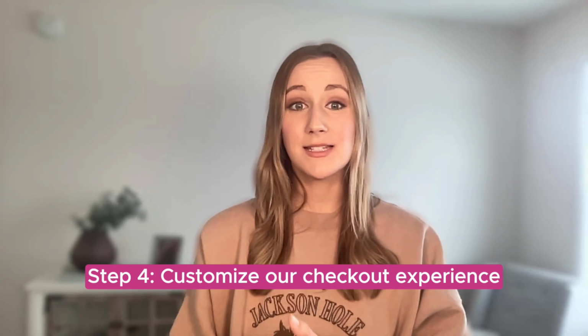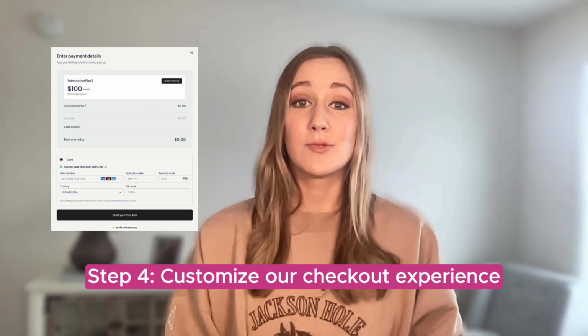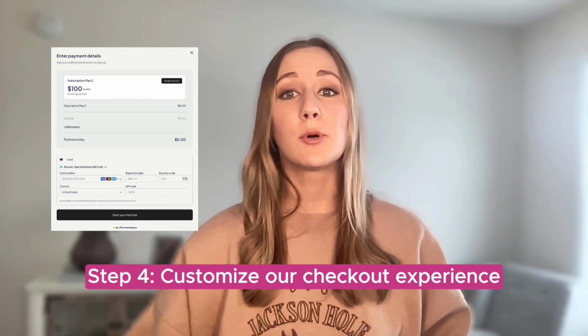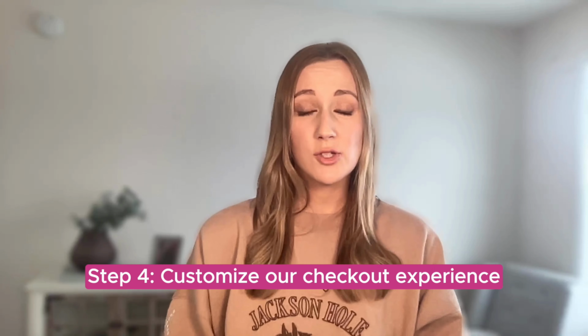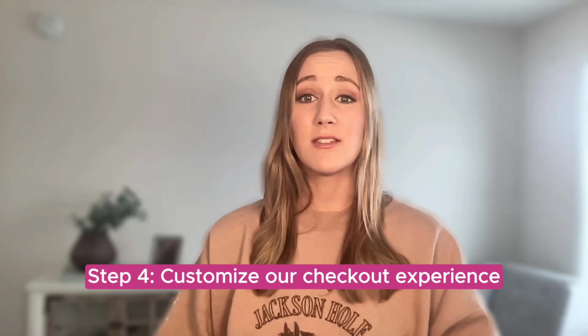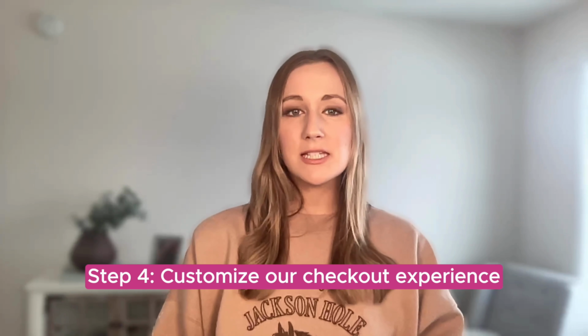And finally, you can customize your checkout to make it fast and really user-friendly. So you can enable quick checkout options like Apple Pay, Google Pay, or Link. You can also create coupon codes, tweak the look and feel of your checkout form, and customize the wording to match your brand. And that's it.